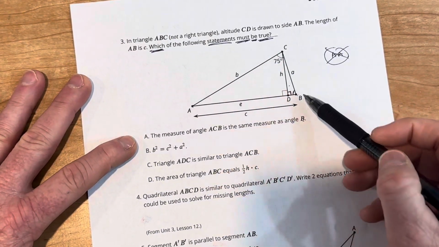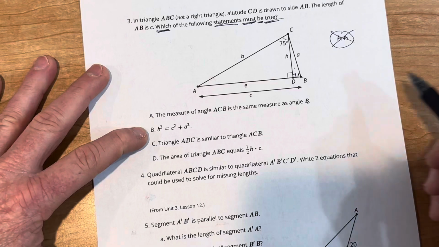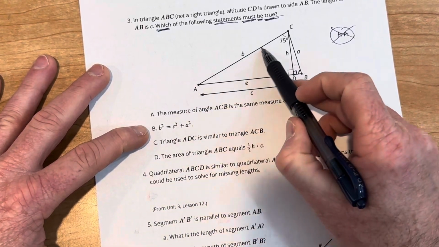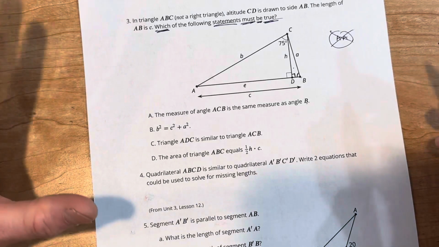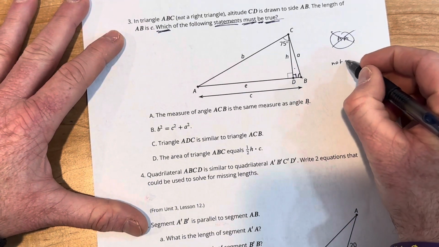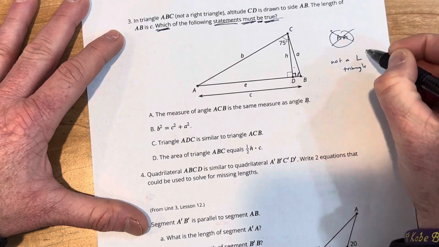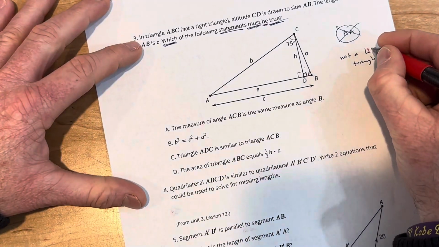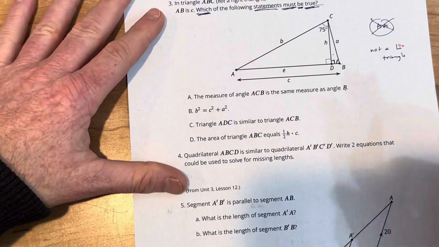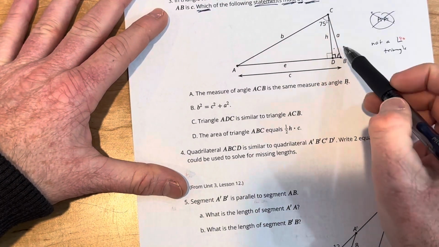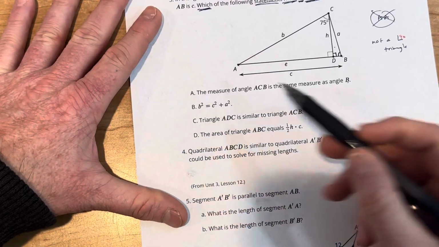So ACB measures angle B, no chance at all. B squared equals C squared plus A squared. Well, no, because it's not a right triangle. It doesn't have a 90-degree angle. So A squared plus B squared equals C squared doesn't work. In other words, it doesn't work.